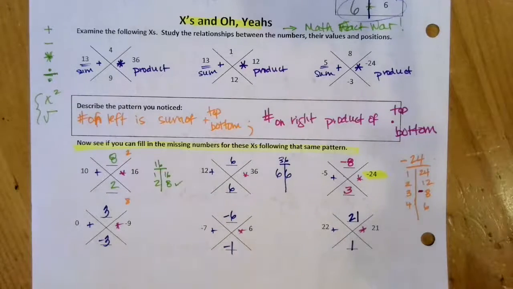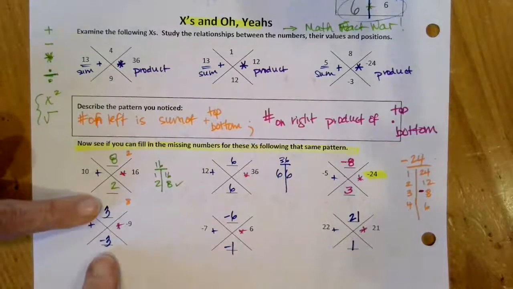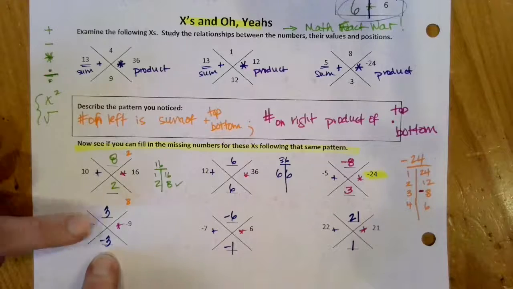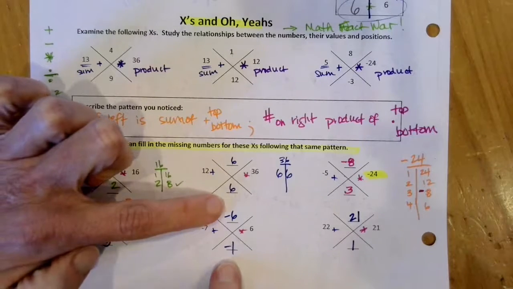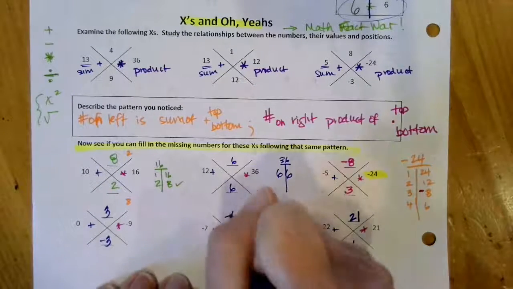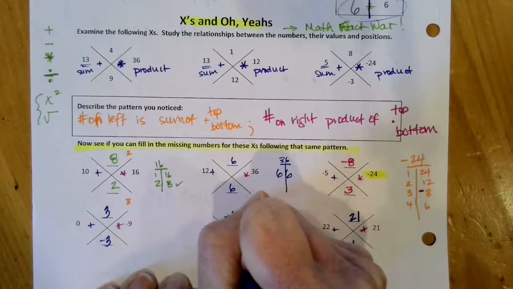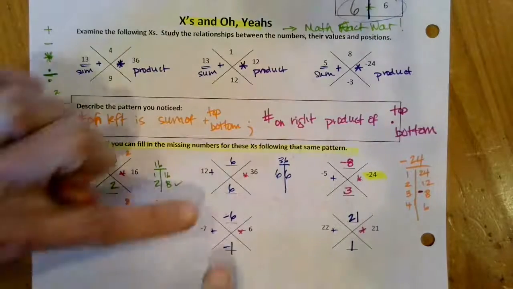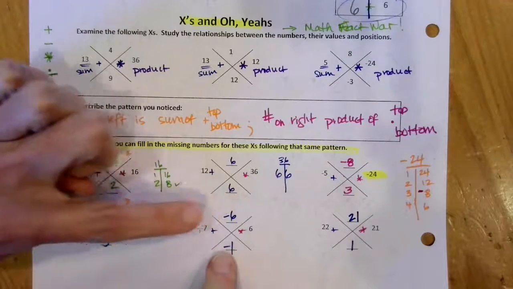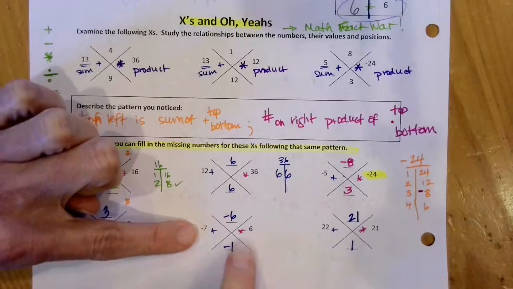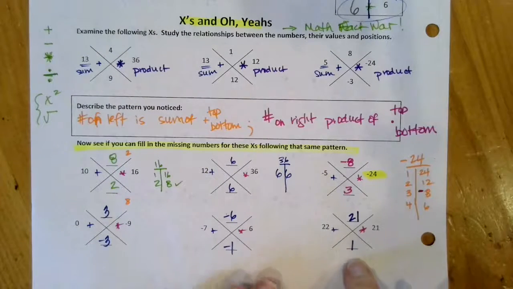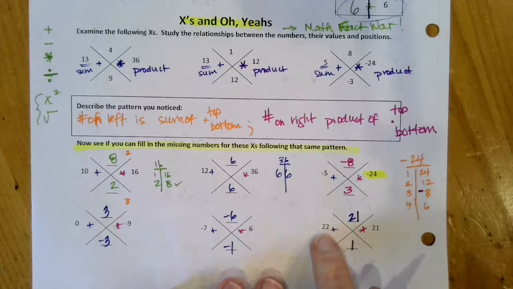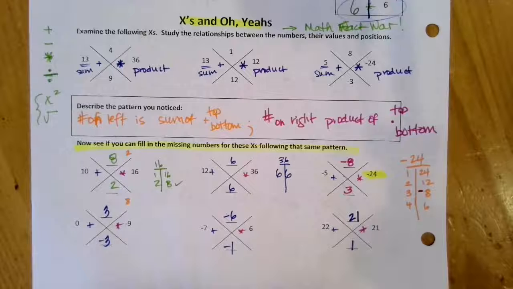All right, check them out. How'd you do? +3 and -3 gives me a sum of 0 and a product of -9. -6. Oh, this is supposed to be +6. No, that's right. -6 and -1 give me a sum of -7 and a product of +6. 21 and 1 give me a product of 21 and a sum of 22.